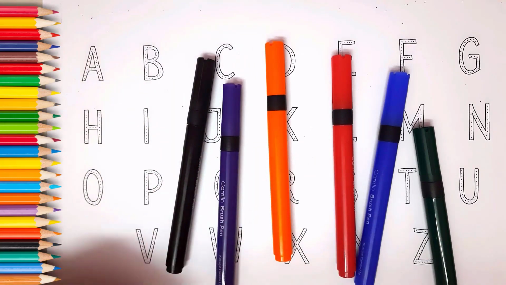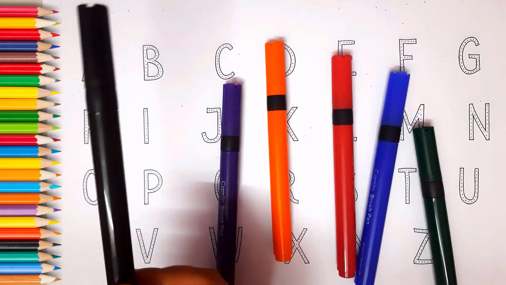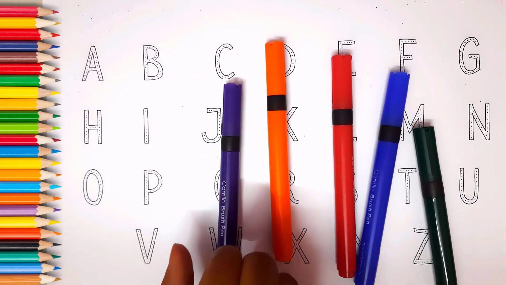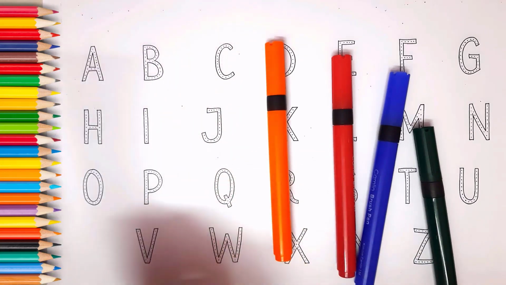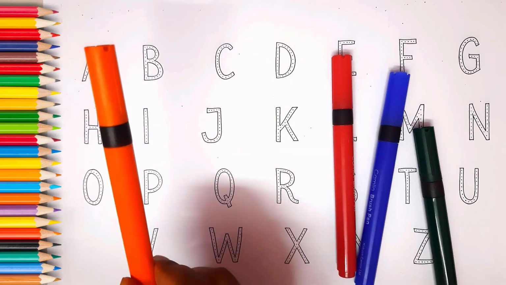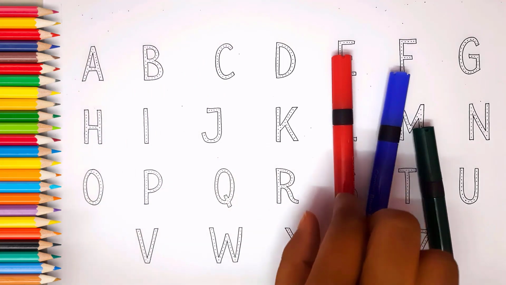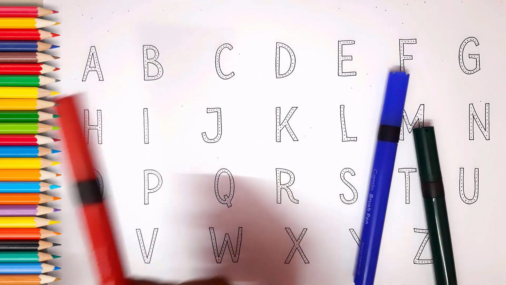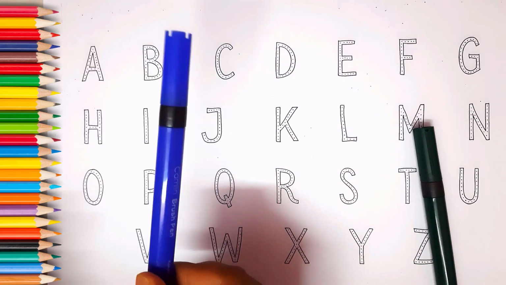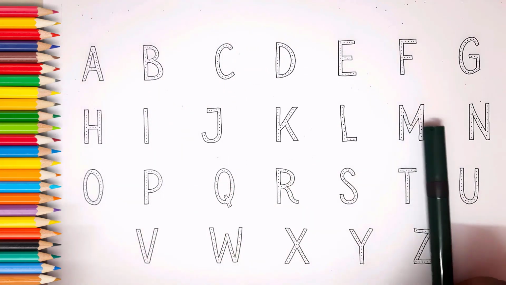Yellow, black, purple, orange, red, blue, green.